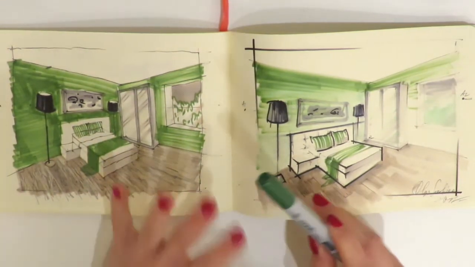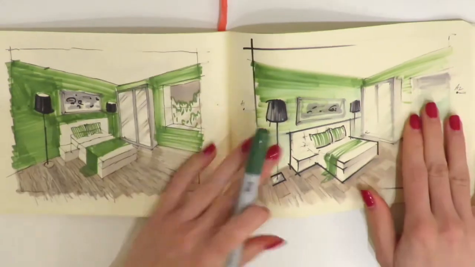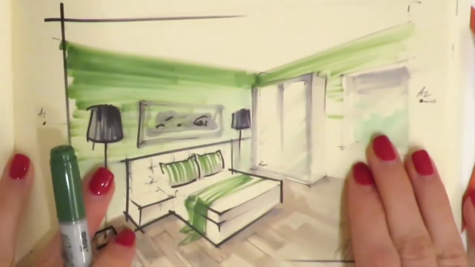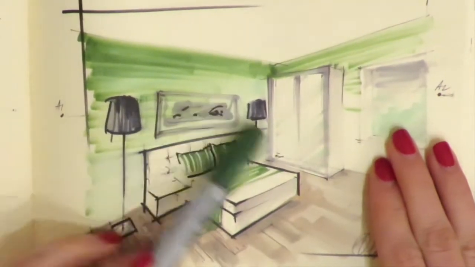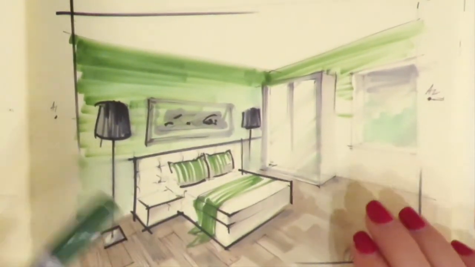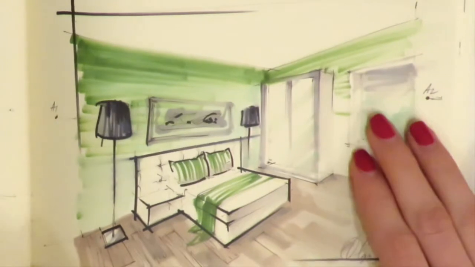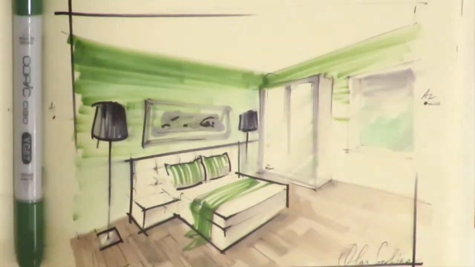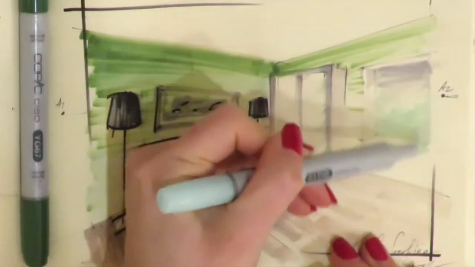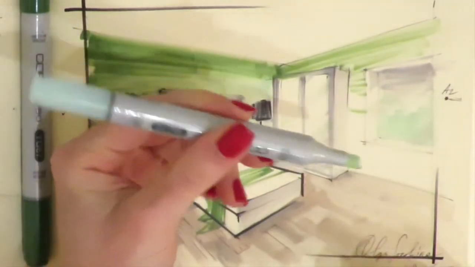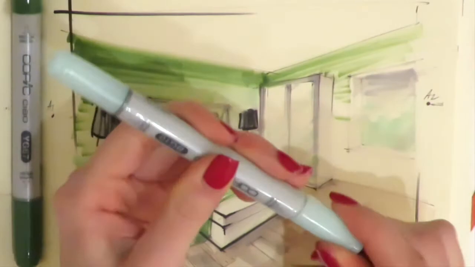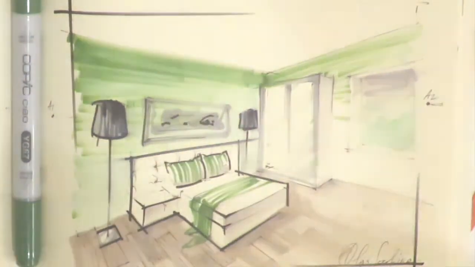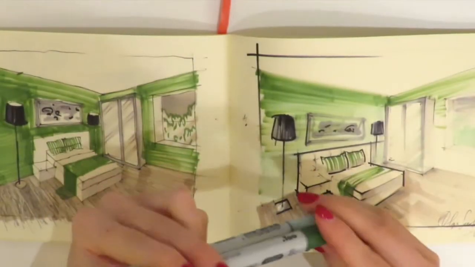In the drawing to the right, I focused all my attention on the foreground, on the objects which are like the protagonist, the main hero of this scene, and it's obviously this bed. And the background is very light. I made it with my light mint color of Copic Sketch. So in an interior design drawing, the foreground is always much more important than the background.